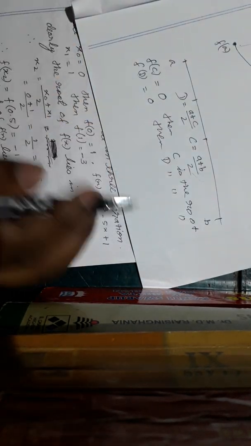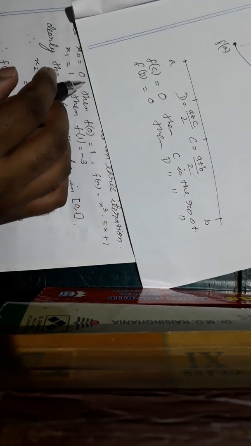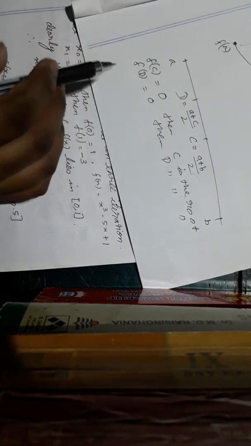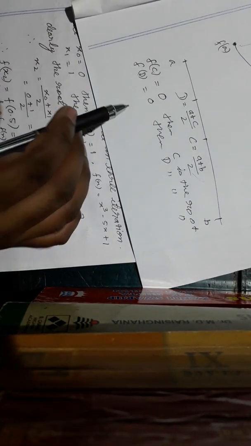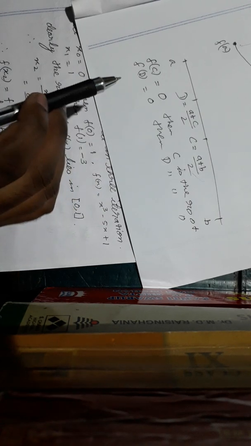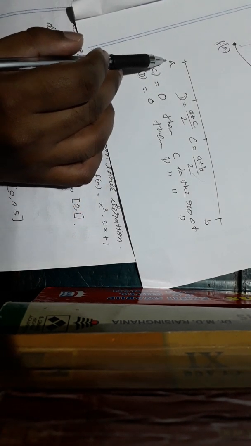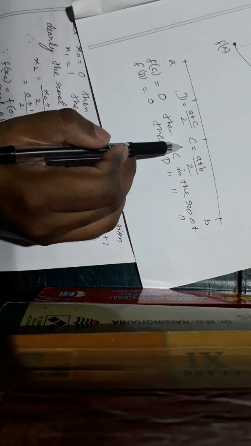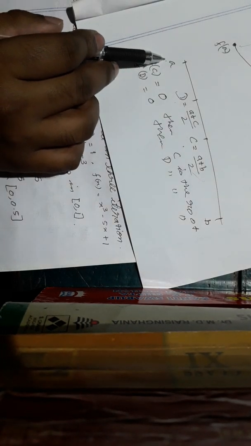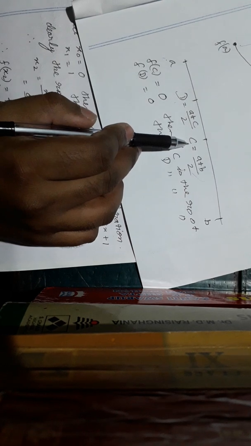But if f of d is not 0, then d will not be the root. So again, if f of d is not 0, then we get two subintervals: one is a to d and the other is d to c. We are going to proceed further with one of these subintervals. So we have to check: f of a is positive and f of c is negative.